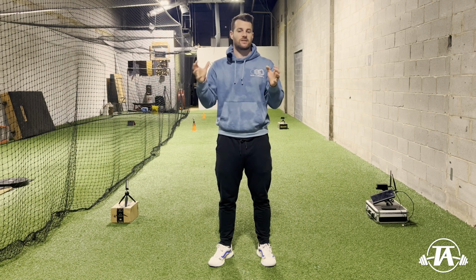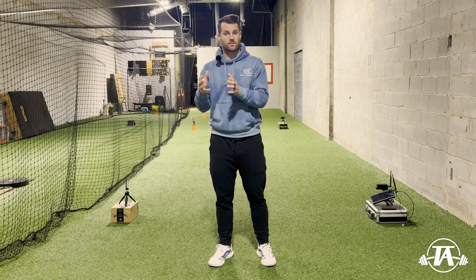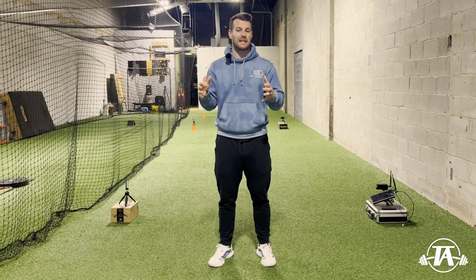We're going to talk about one specific drill option, or set of drill options, that we use today, and they're called jump throws. If you think about this, it's exactly what it sounds like: jumping in the air and throwing the ball, a la Derek Jeter.